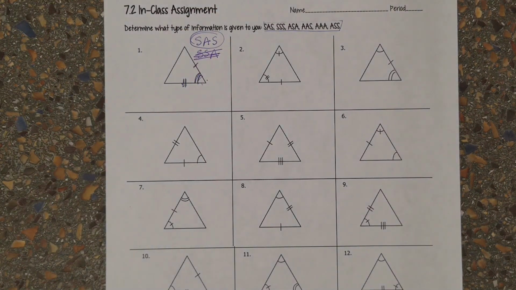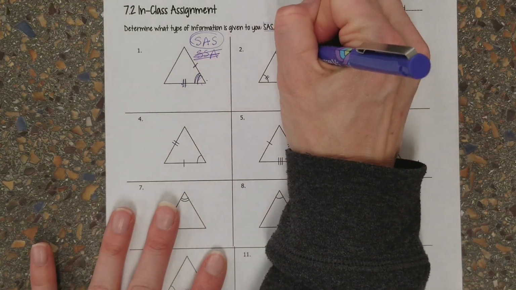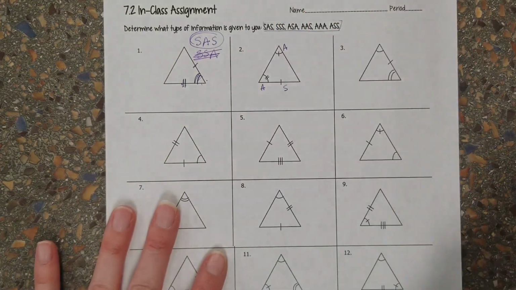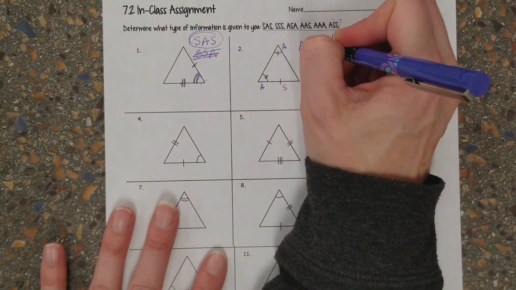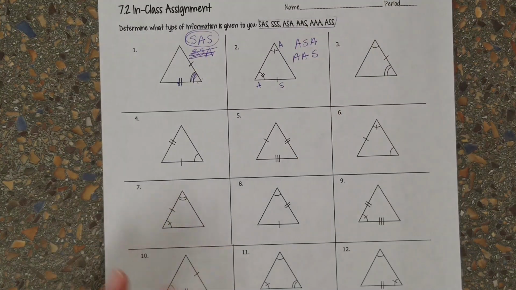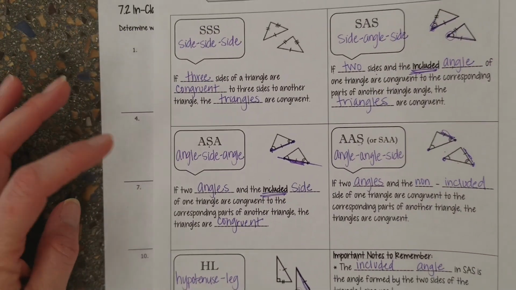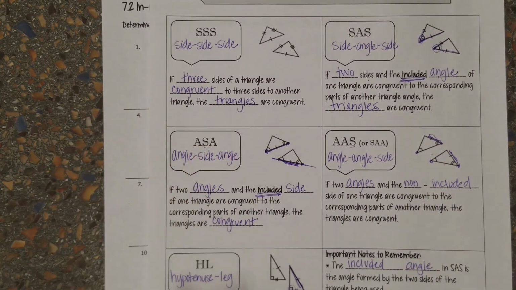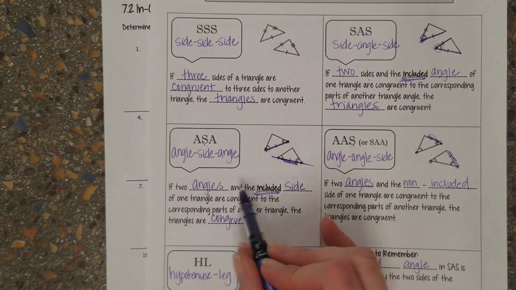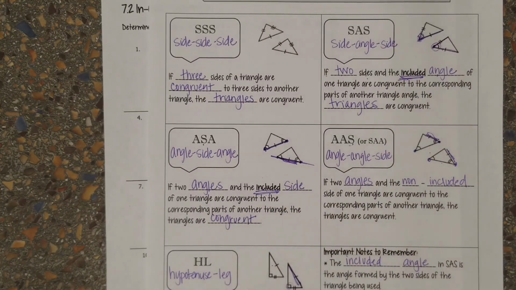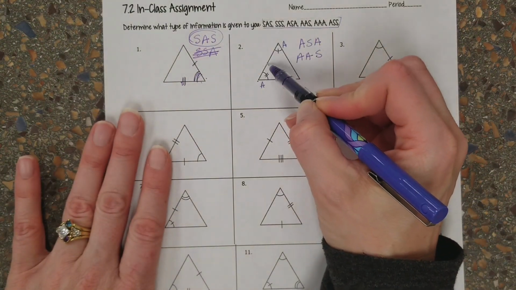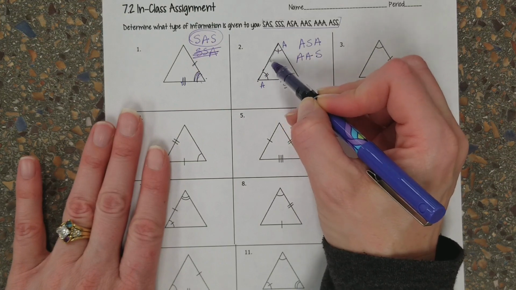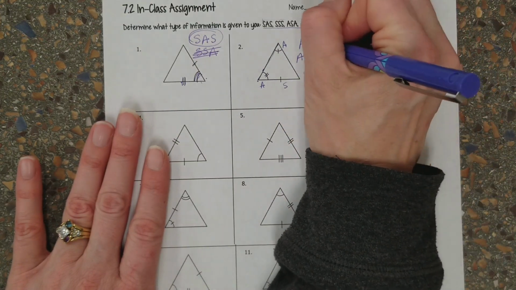Now here we have an angle, we have a side, and we have another angle. So looking up here, it could be angle, side, angle, or it could be angle, angle, side. I just need to determine which one it is based off of what the definitions tell me. So the side, angle, side, that side needs to be included between the 2 angles. That's the difference. So let's go back and look and see if it is. So we've got an angle and we've got an angle here, and this would be the side that would be included. But since it's not that one, it's this one.